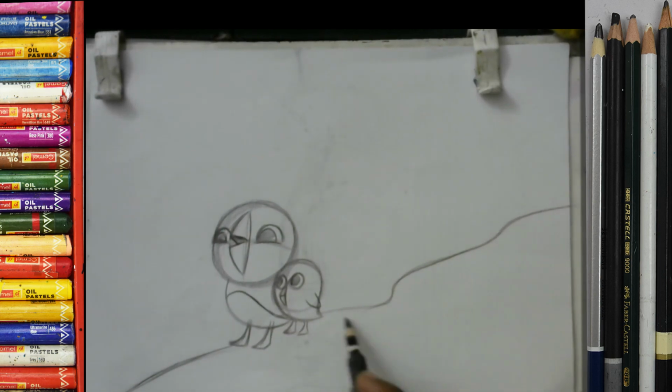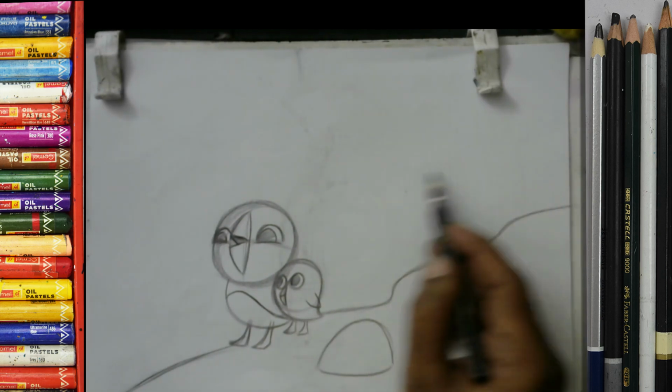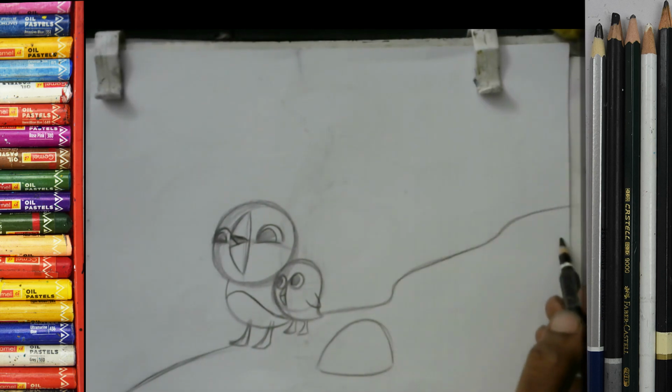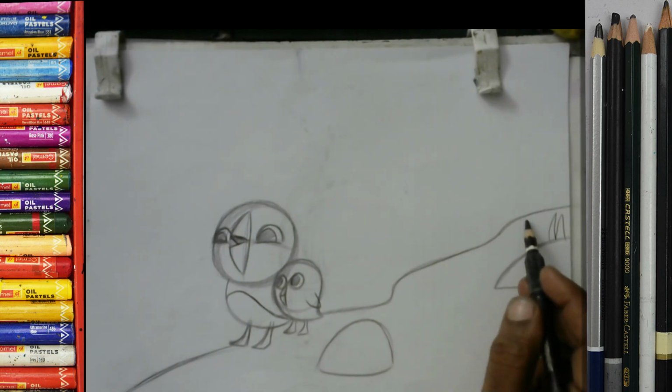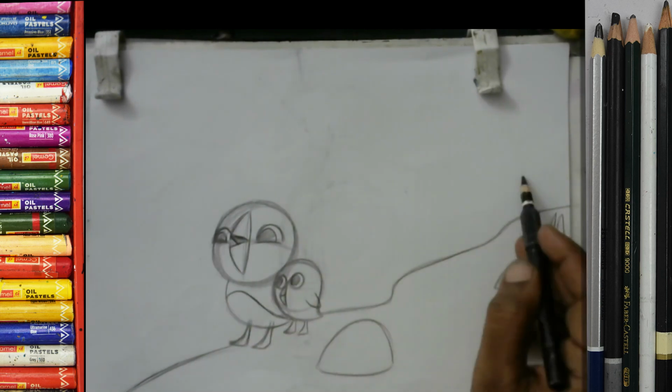Sir, is that a hill or something? Sorry, Vita. Is that a hill? This is like a river kind of. Okay. We make something, a Puffin river. Puffin Rock has a beach because it's a rock in the middle of the ocean.